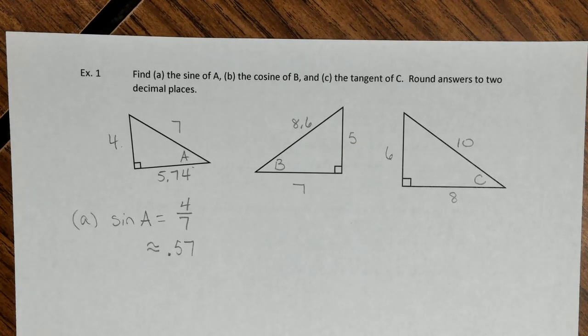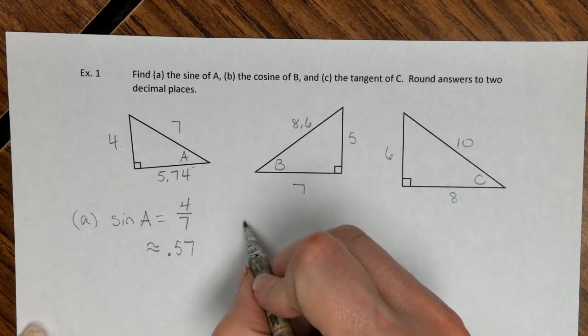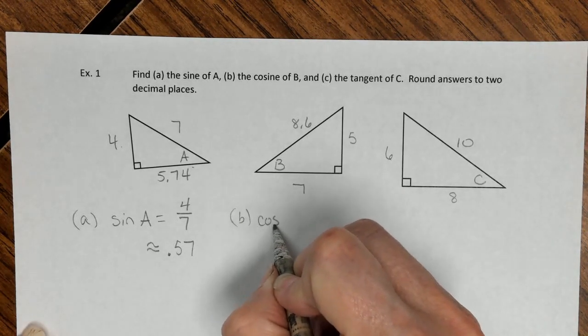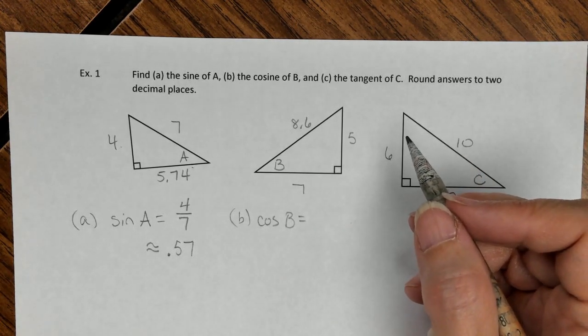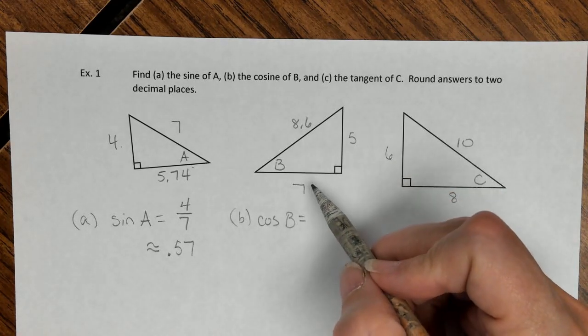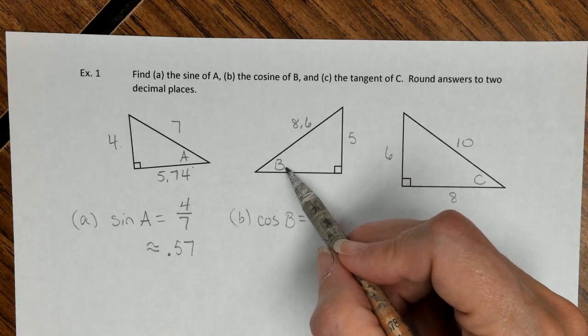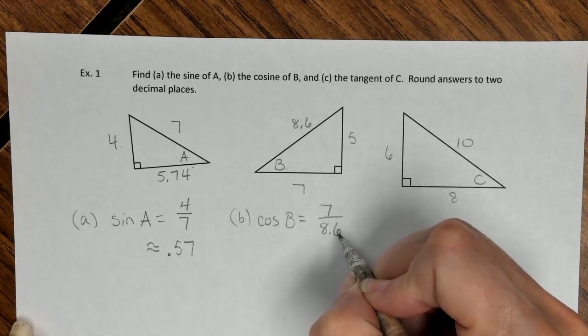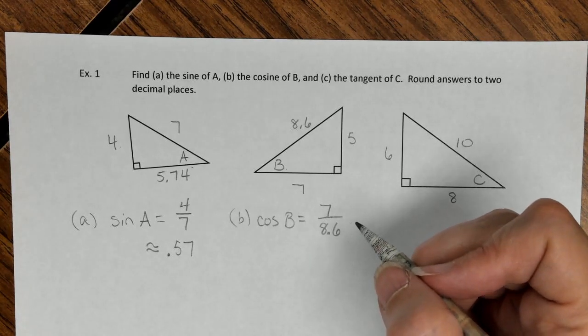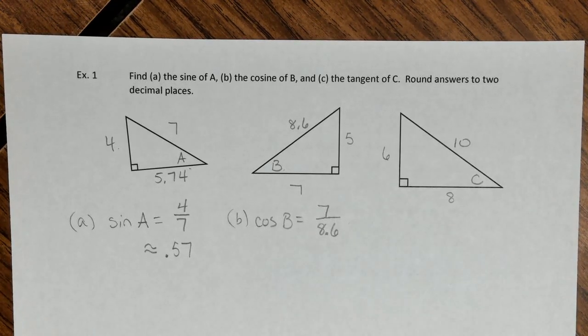Then for B, we're supposed to do the cosine. The cosine of B is, okay, so cosine is adjacent over hypotenuse. Adjacent is the side next to the angle that's not the hypotenuse. So this one, 7, and then the hypotenuse is 8.6. We definitely would never leave our answer like that. That's a complex fraction. Even if we were keeping a fraction, we would not leave it like that. So on the calculator, I have 7 divided by 8.6, and I'm getting approximately 0.81.